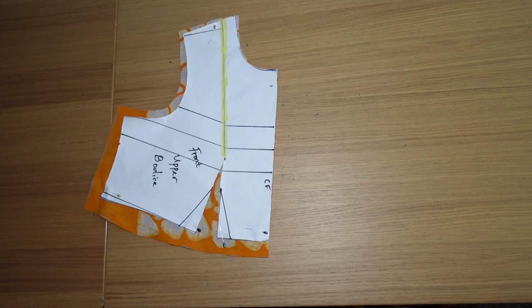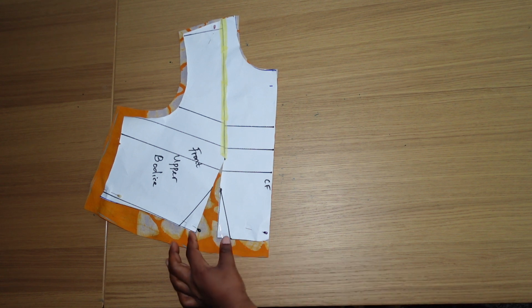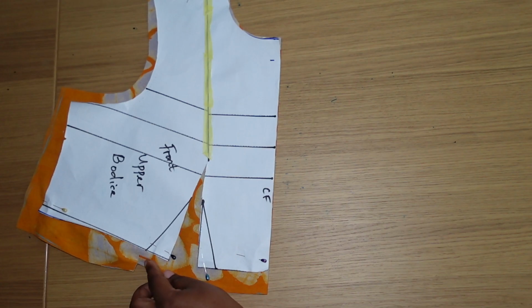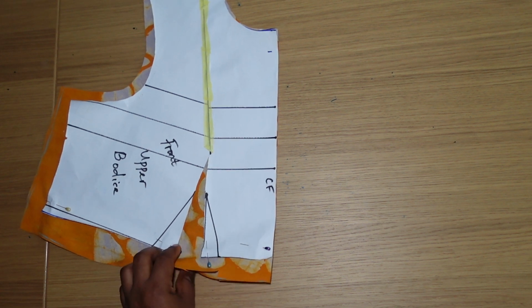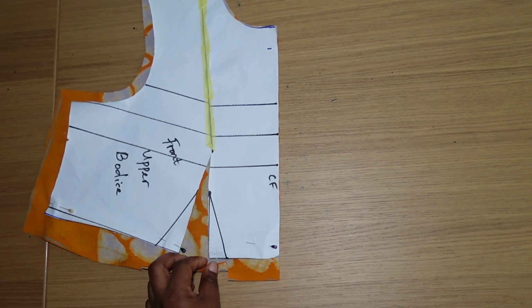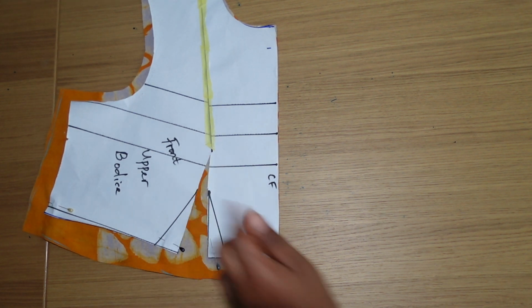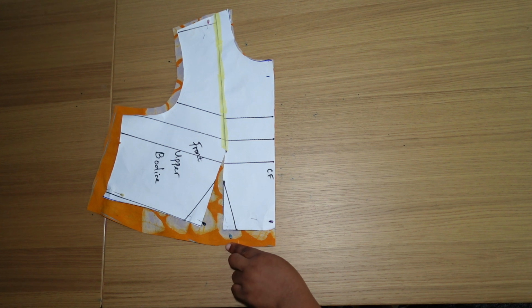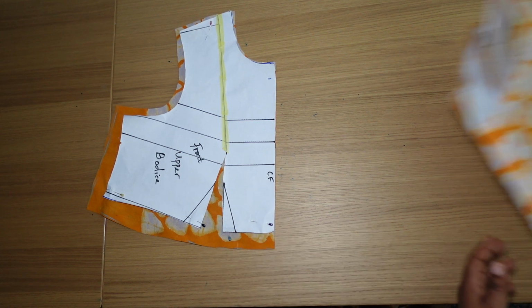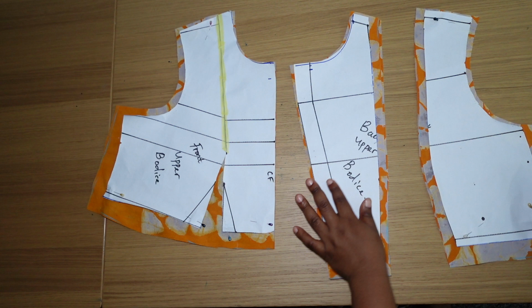Here's what we're having for the front upper bodice. Remember, we need only the waist dart. Make sure you notch right there where the waist dart is. So we're going to use a needle and thread first of all to sew the waist dart before using your sewing machine. So this is it here. And then for the back, remember, we'll be having a princess seam that just connects these two back pieces together. So for all the top pieces, I'm going to iron interfacing.